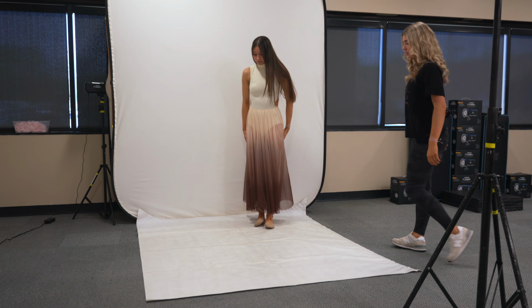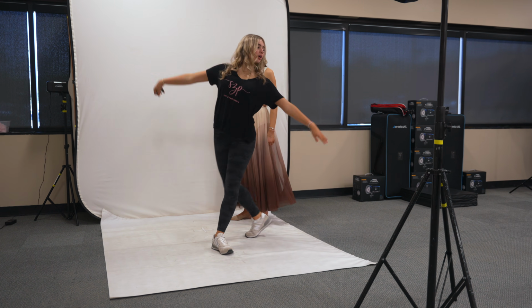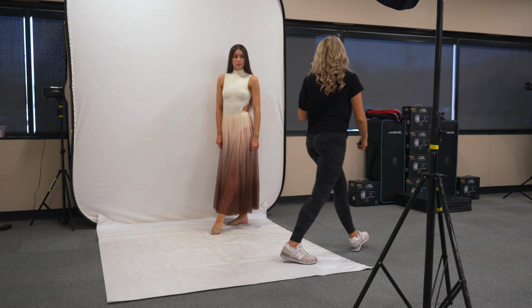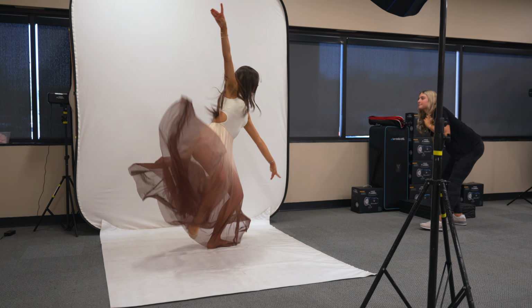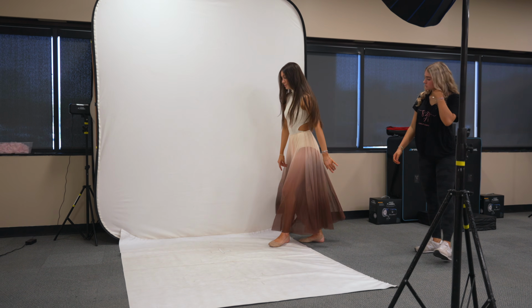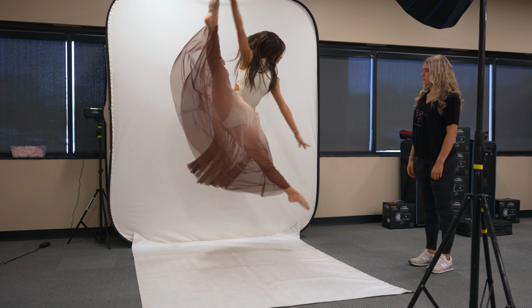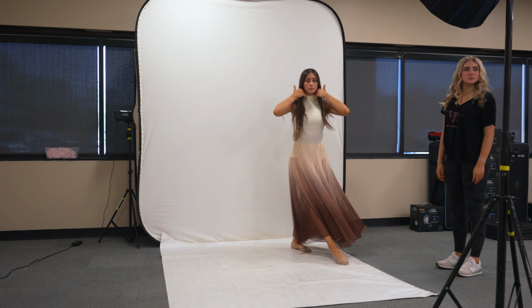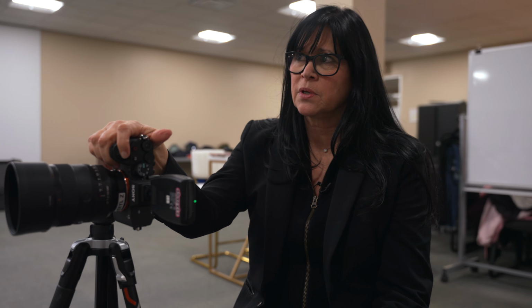So go ahead, Ryan, can you pose her in the tilt? Yes, okay. So we're going to do tendu, arms out, look away. Again. So it shows you how fast and easy. And now pose her in the first pose, and you can see that I don't have to repose her.